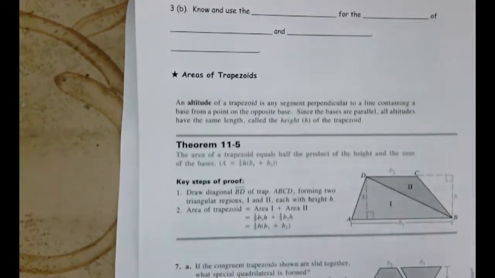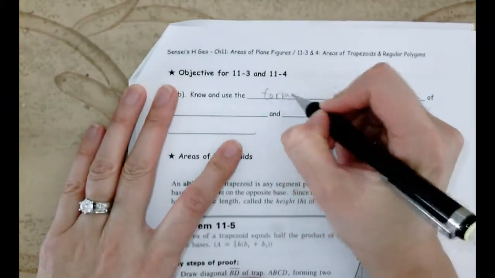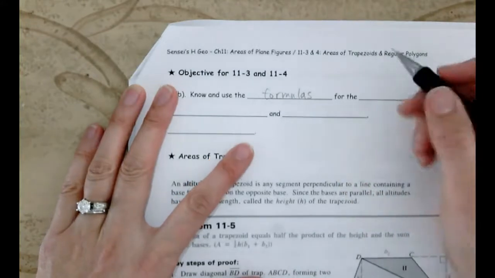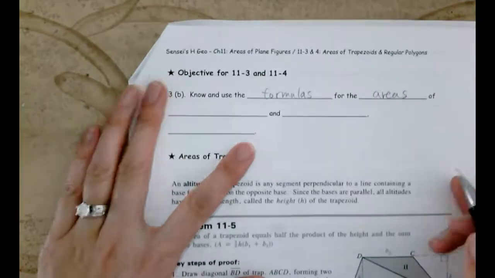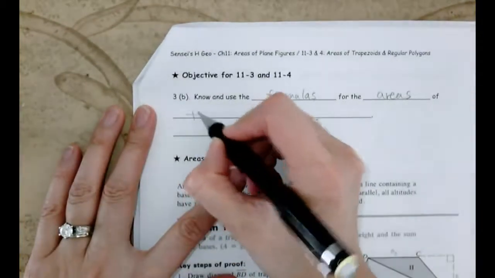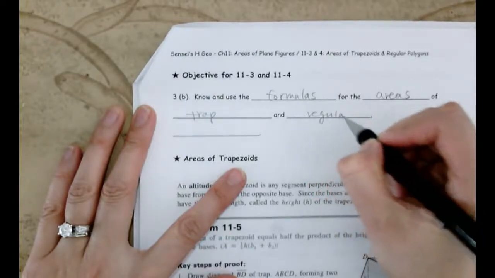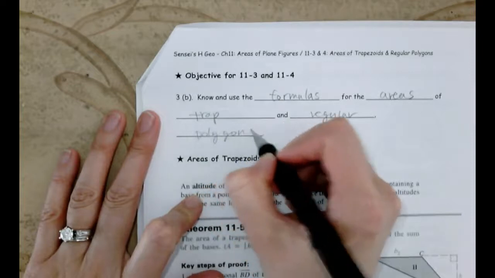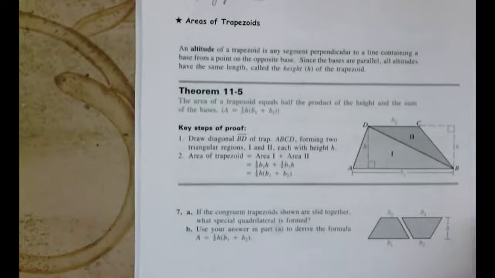Know and use the formulas. Formulae and formulas are both plurals, in case you're wondering. For the areas of trapezoid and regular polygons. Okay? All right, here is trapezoid, area of trapezoid.